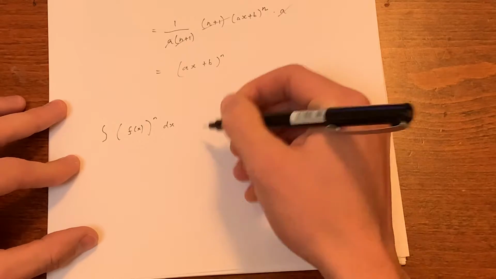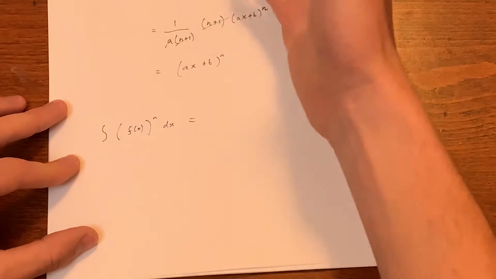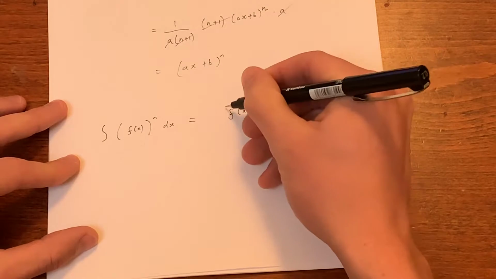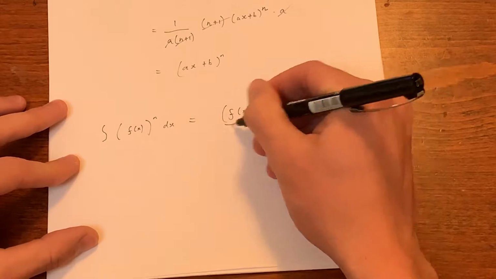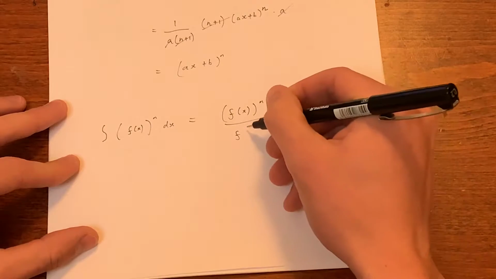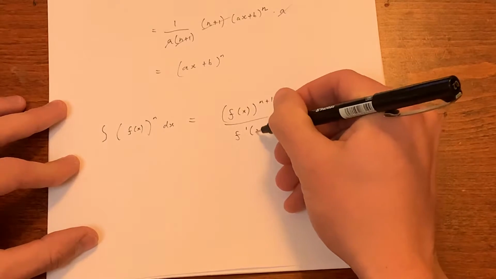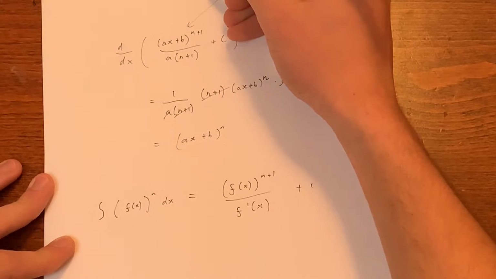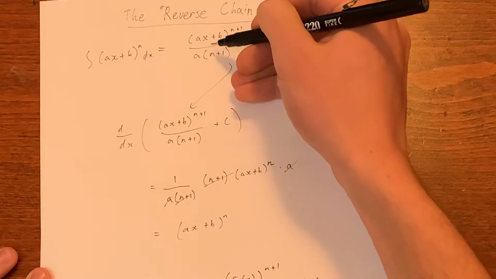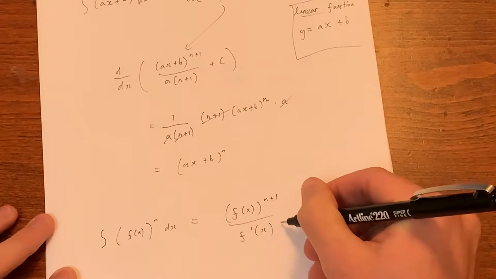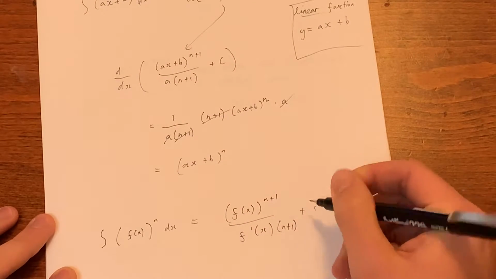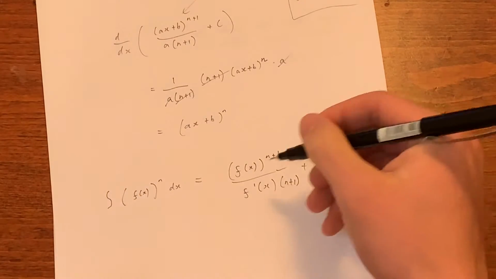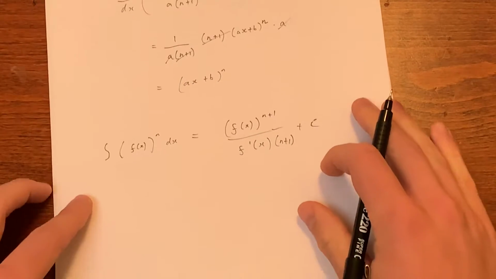Then we'll go, okay, by this logic, we'll go f of x to the power of n plus 1, and then we'll just divide by the derivative, because that's all we did up here, was we divided by the derivative of the inner function, which was a, and then also divided by n plus 1, right? And so this seems like it would work because it's following the exact same logic as we did earlier.